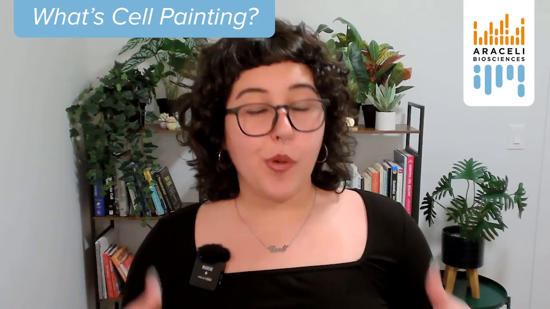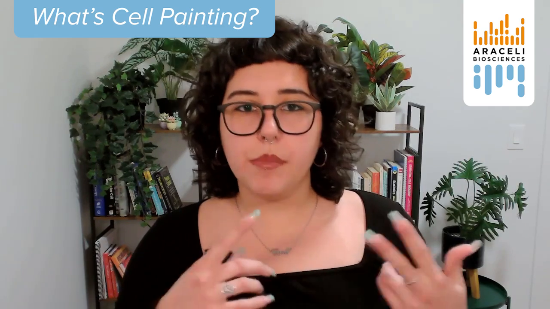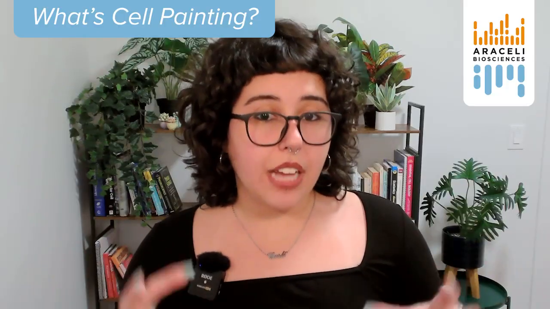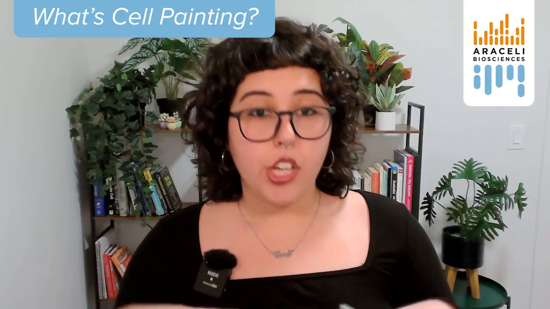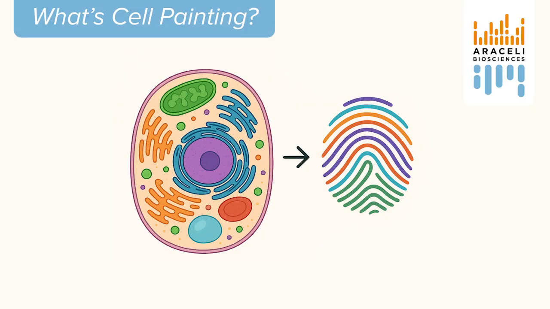Let's start with the basics. What is cell painting? Cell painting is a high-content imaging assay. So the idea is to stain different compartments of the cell, meaning the nucleus, the mitochondria, the endoplasmic reticulum, and even the cytoskeleton, all with fluorescent dyes, all at once. You can then capture those images at high resolution and extract hundreds or even thousands of morphological features. The end result is what's sometimes called a morphological fingerprint, a very detailed profile of how a cell looks and changes under different conditions.